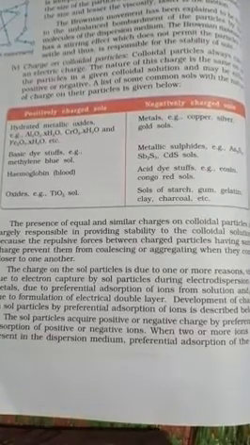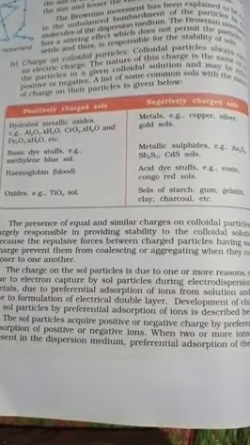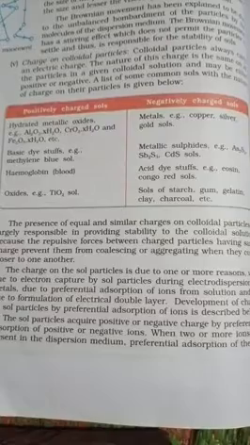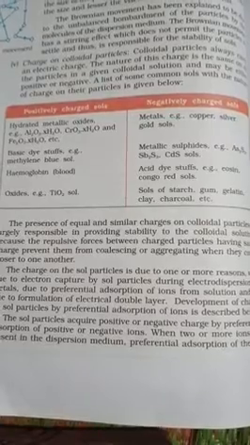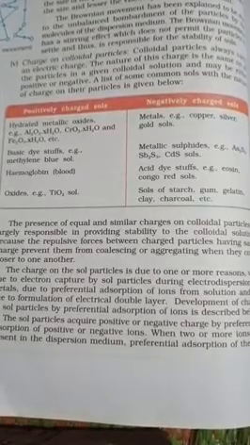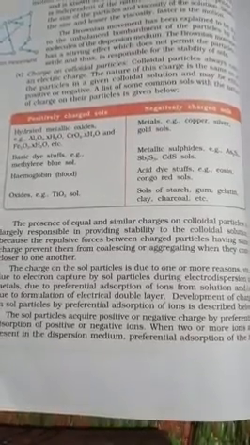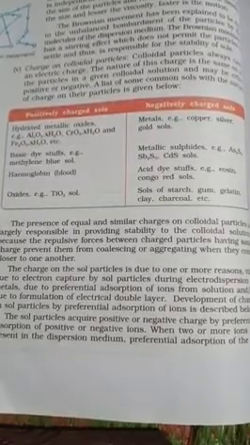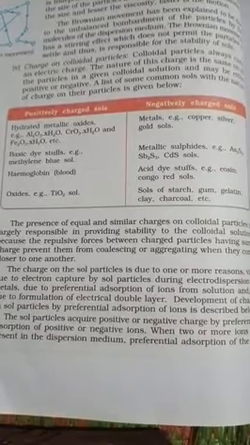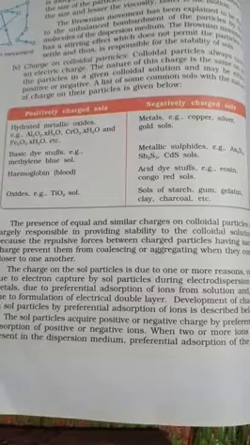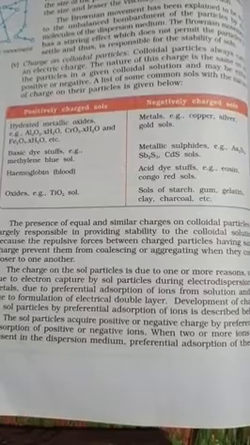As we have already discussed, colloidal particles have the same charges. Among the same charges there is a repulsive force. This repulsive force prevents the aggregation of the particles, thereby they become stable. The charge on the sol particle is due to one or more reasons. Number one, due to the electron captured by the sol particles during the electro dispersion of the metal. Number two, due to preferential adsorption of ions from solution, or due to the formation of an electrical double layer.